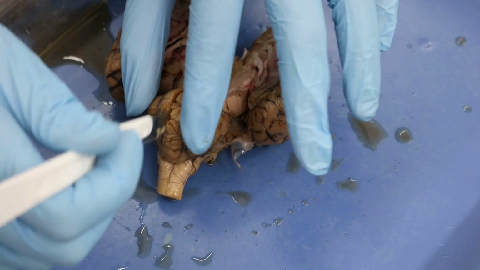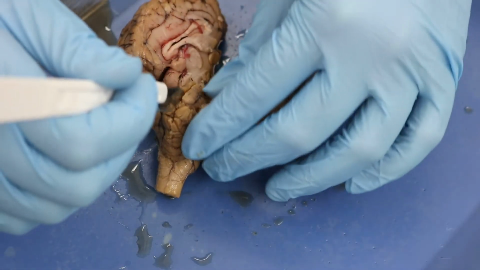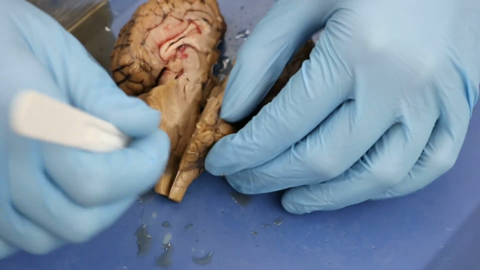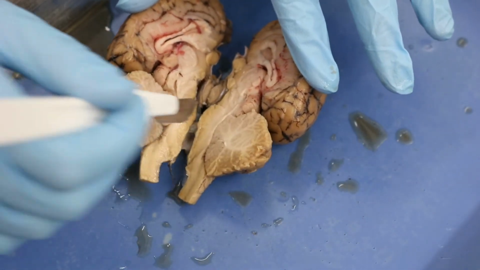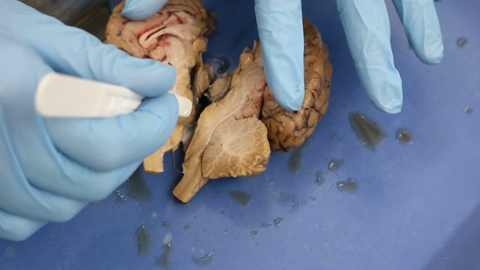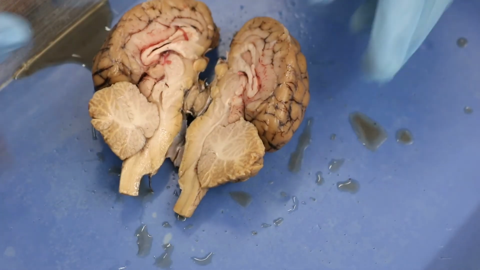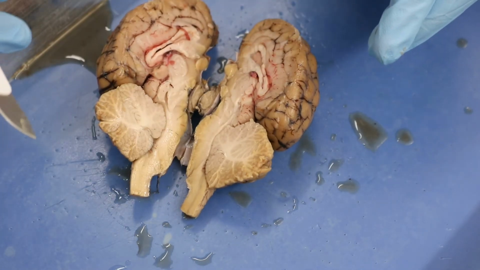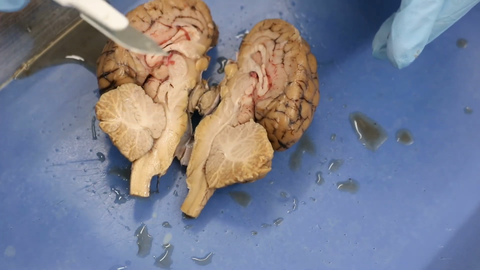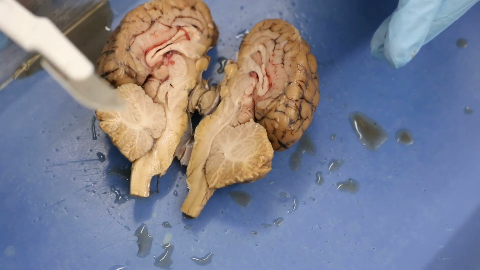And we're still cutting away, all right? Cutting away in our smooth, short cuts, and we now have 2 complete halves. So the important thing is you are now completely done. No more cuts will be happening. So put your scalpel away.